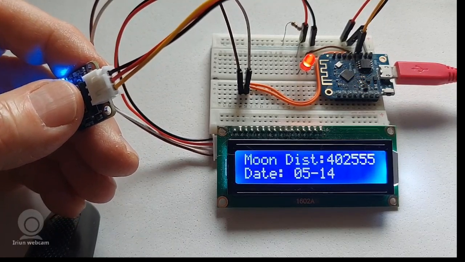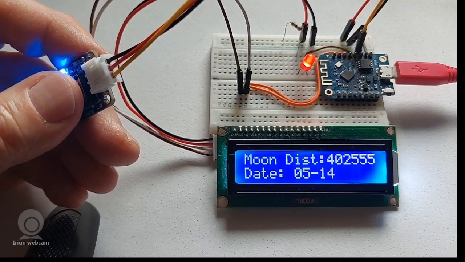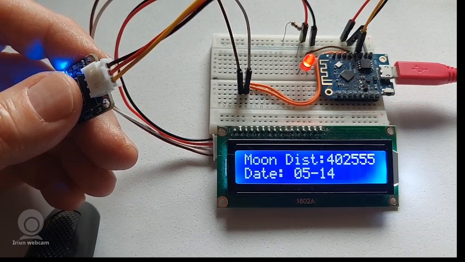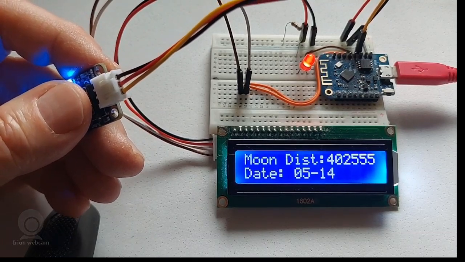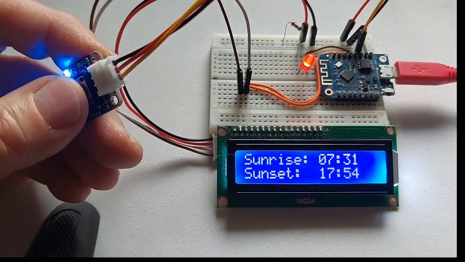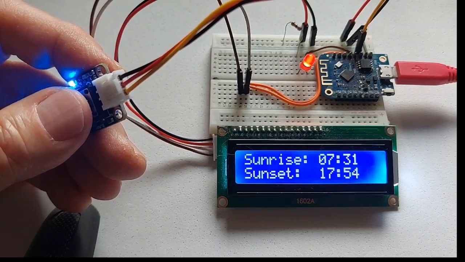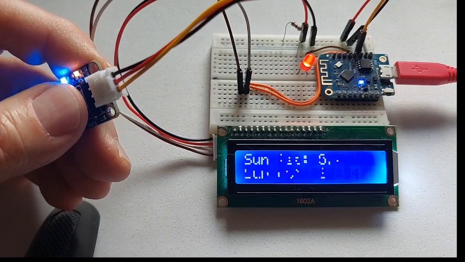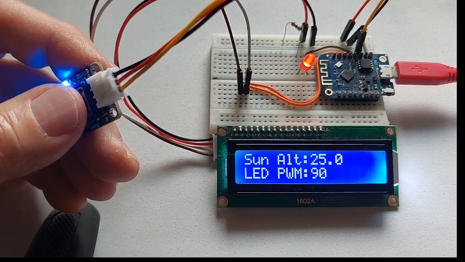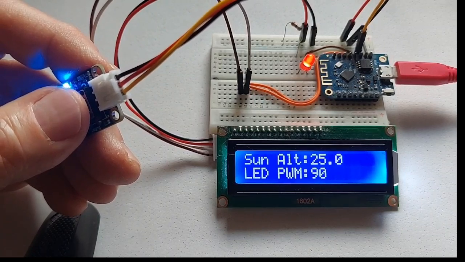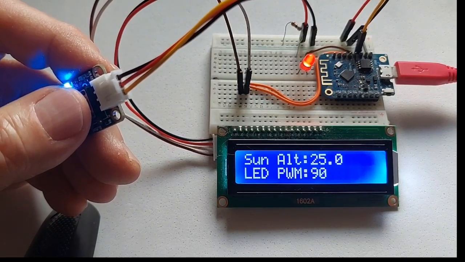Moon distance 425,000 kilometers. Date is the 5th. Sunrise 7:31, which is already done, sunset 17:54. Sun altitude is 25, positive at the moment, and LED PWM is 90.